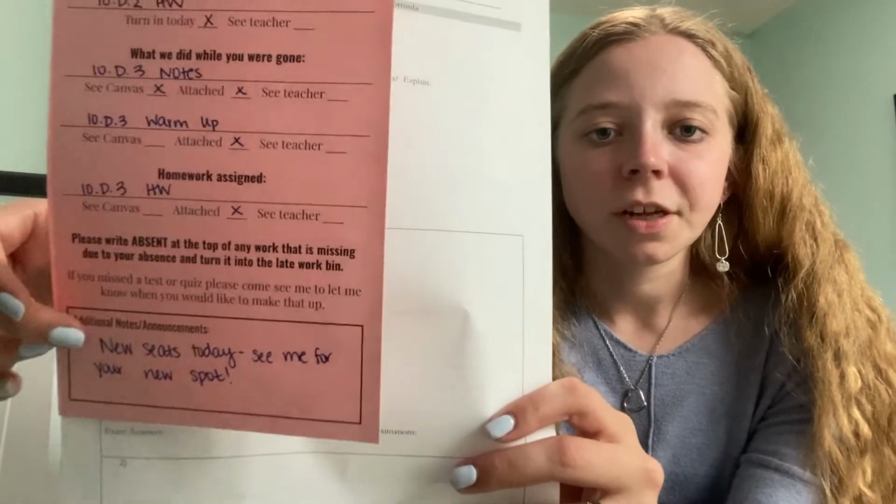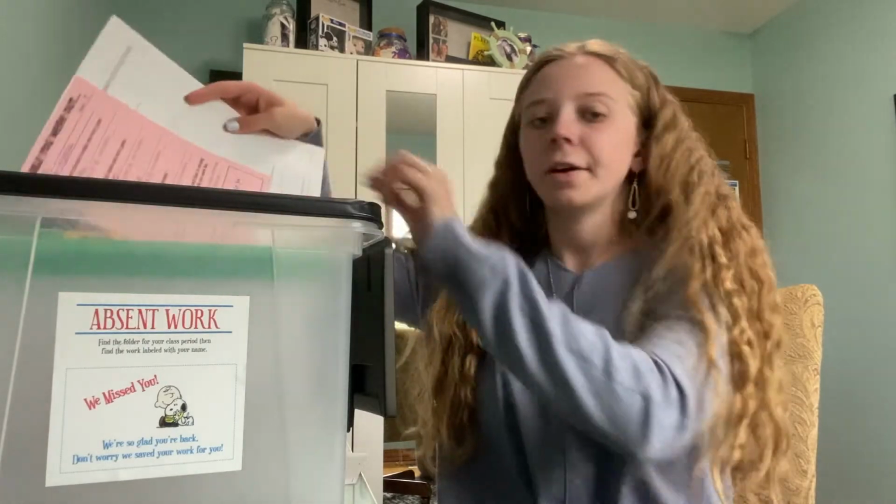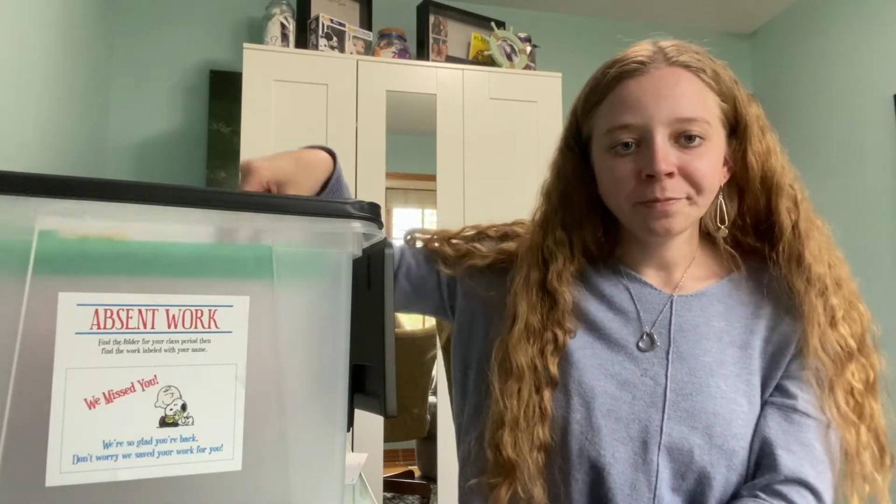For additional announcements, we got new seats today, so it just says see me for your new seat. Then what I do is I go to my bin, find third hour, and I just put it in the bin.